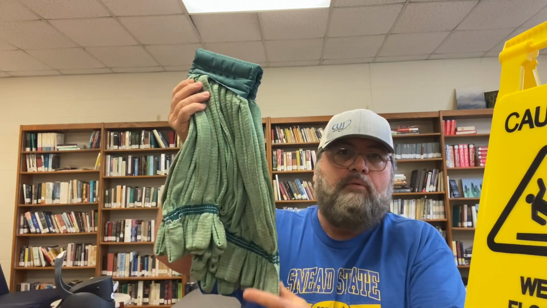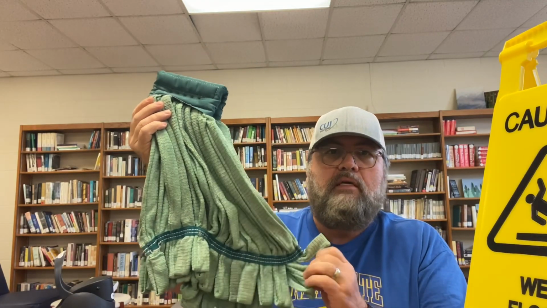A lot of it, I think, depends on the kind of mops that people use as well. When I first started out, we had kind of a cotton type mop, loop-end mops. But over the years, since microfiber has come out and become more relevant in the cleaning industry, I have found microfiber mops, and I'll put a link in the description below where you can get some of these mops.